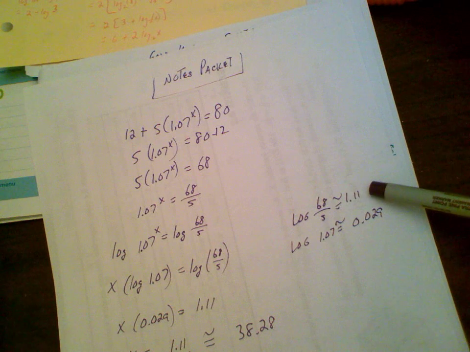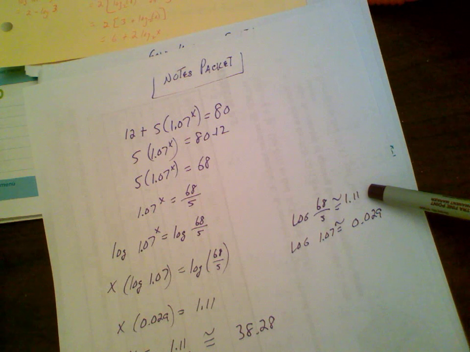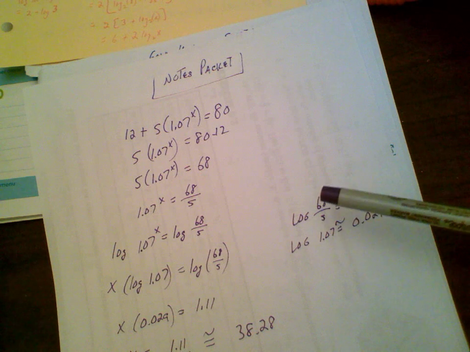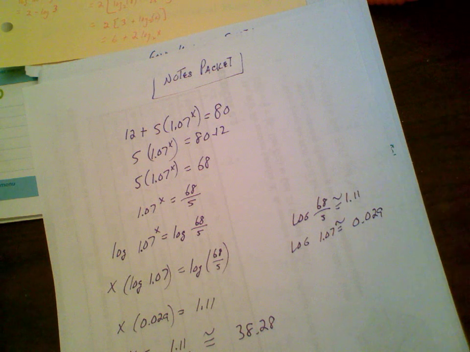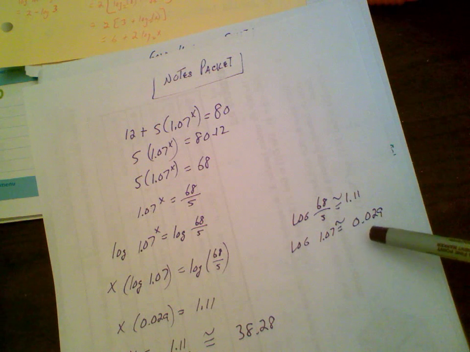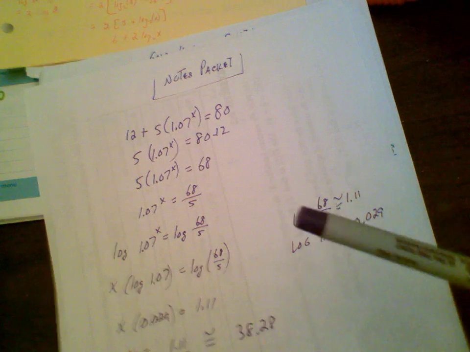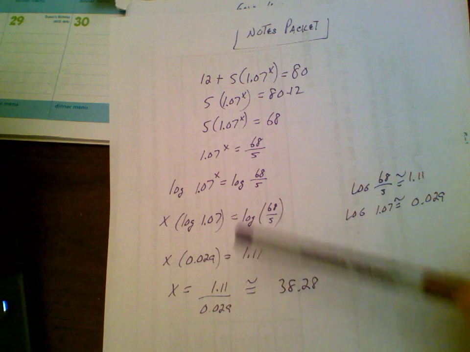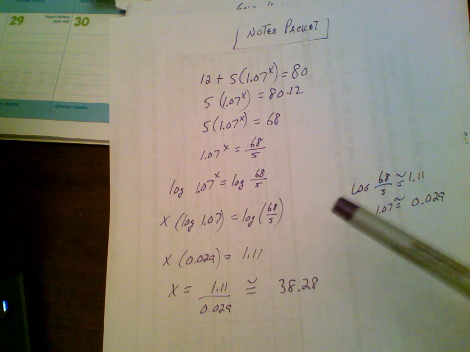Over here, I've already gone ahead and just used my calculator to get these two values out. The log of 68 over 5, the log of 68 divided by 5, is 1.11. It turns out the log of 1.07 equals about 0.029. Now what have I done next? I've just taken those values and brought them into my equation.